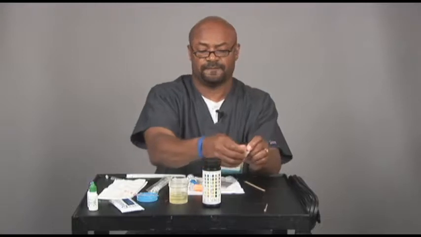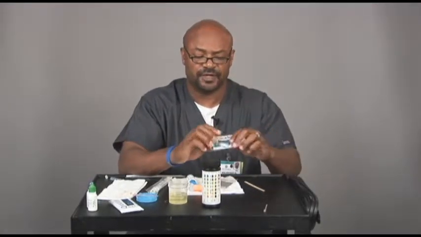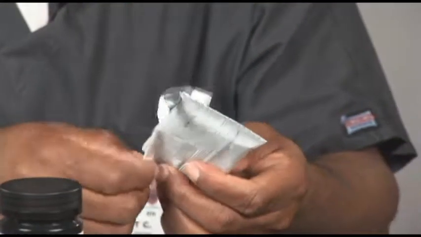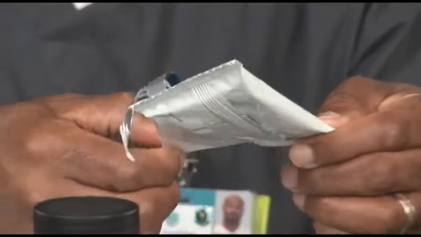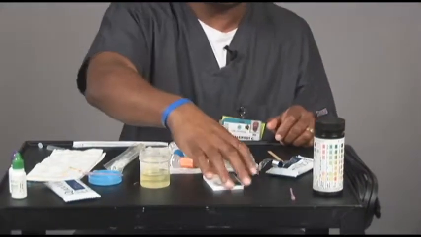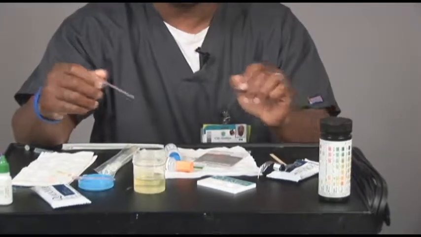Next is urine pregnancy test. And normally it comes in the blue and white quick view test. Again, you would need urine, properly labeled with patient identification, and you would need a pink dropper for that.